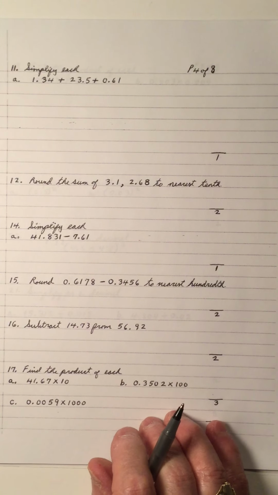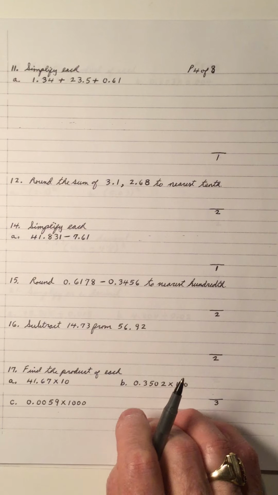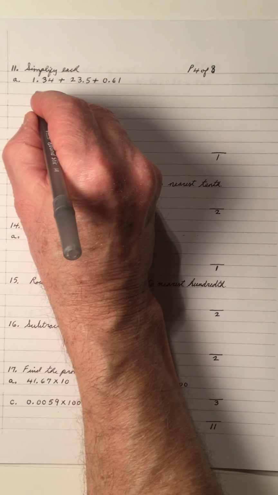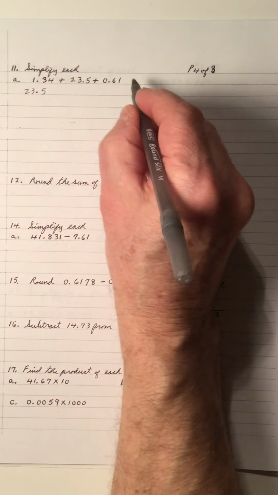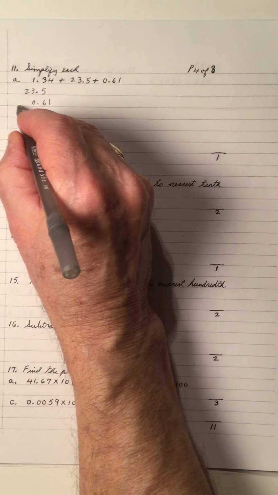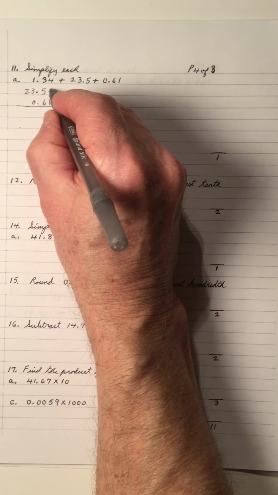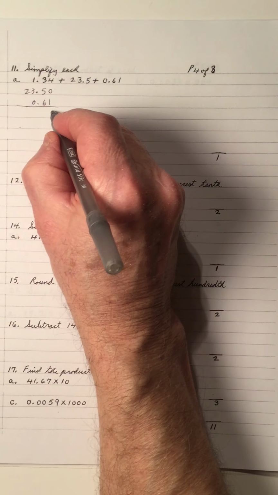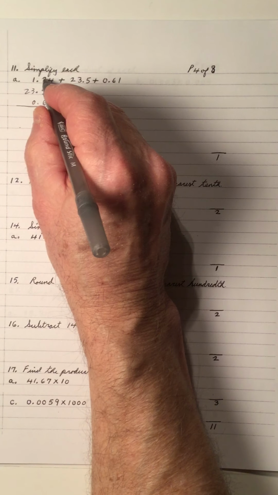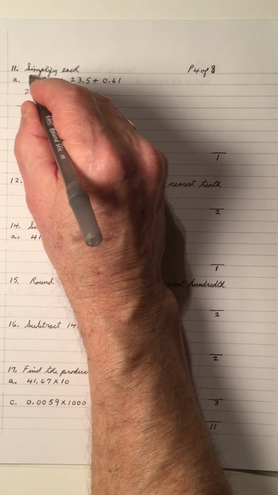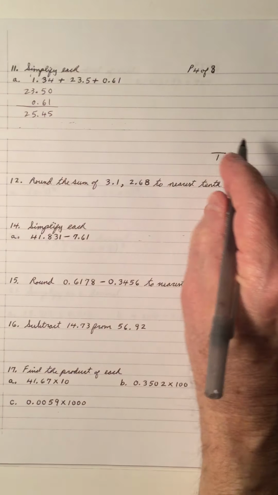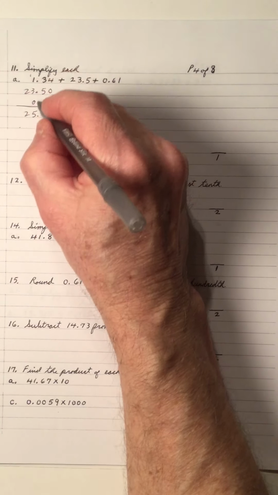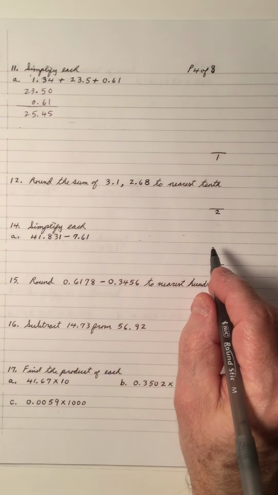Page 4. Add these up. When you add, you have to line up the decimals. So decimal 2.3, 5, and 0.61. They're lined up. If you want, you can fill this in with a 0. 4 plus 1 is 5. 11 and 3 is 14. Carry your 1. 2 and 3 is 5. 2. So 25.45. When you're adding, you have to line up your decimals.